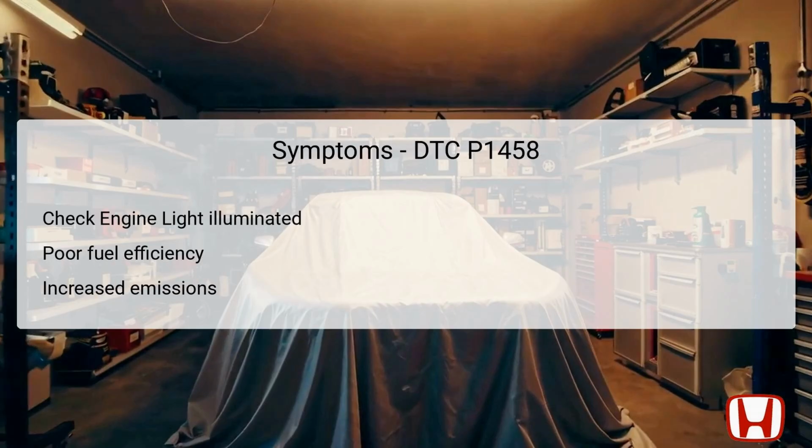When DTC P1458 is triggered, the most common symptom is an illuminated check engine light on the dashboard. This light serves as an early warning sign that there is an issue within the vehicle's emission system that needs urgent attention. Drivers may also notice a decline in fuel efficiency, as the engine may struggle to perform optimally without accurate pressure readings from the FTP sensor.